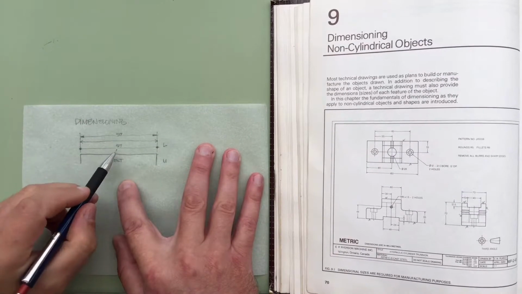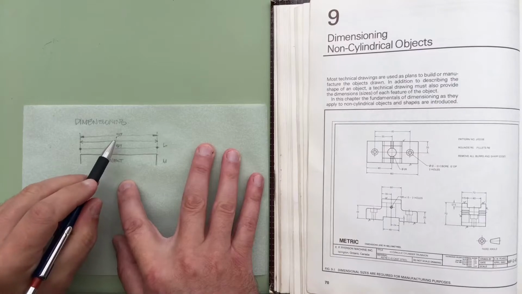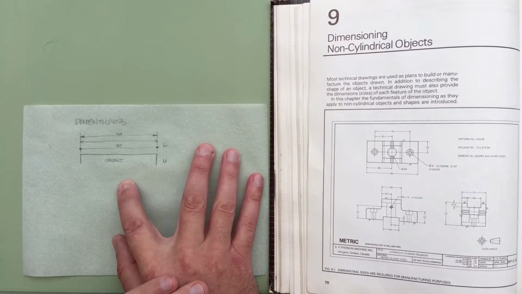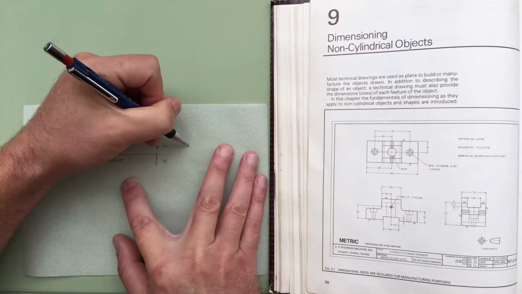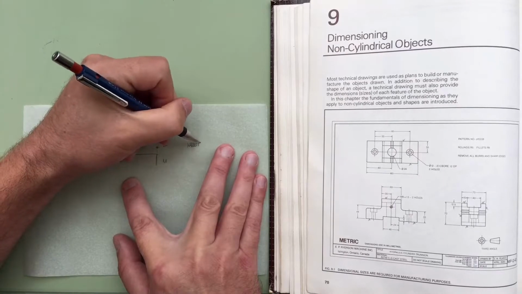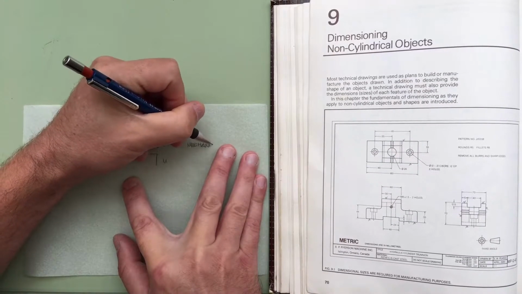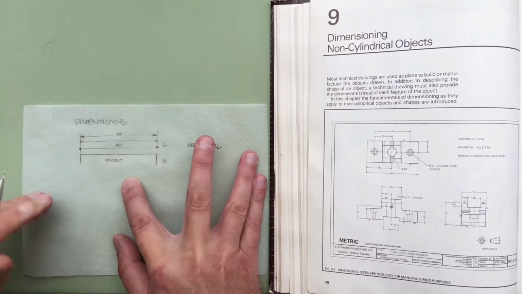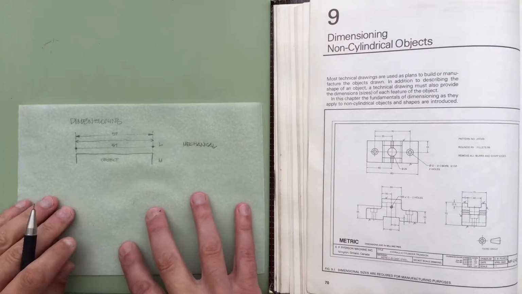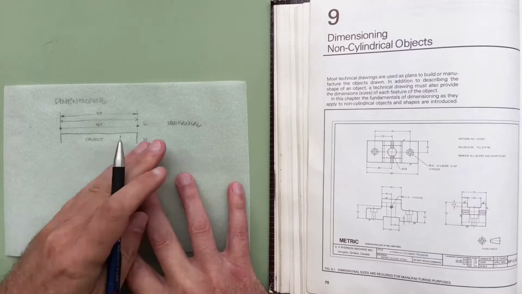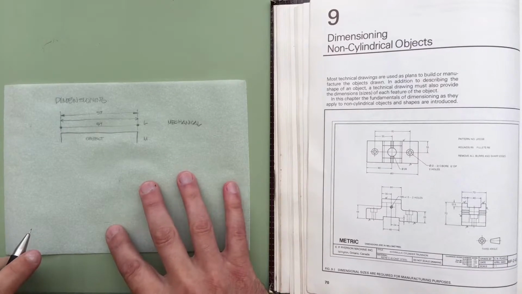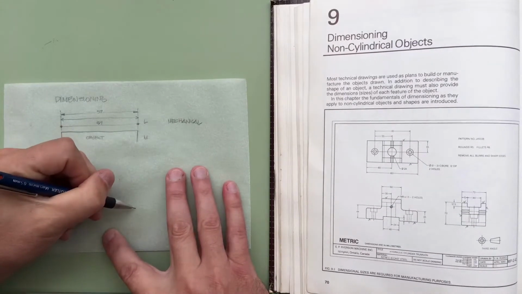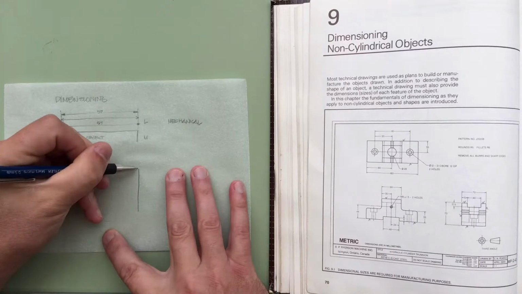It can either be just above the dimension line or in line with the dimension line, and both of those are acceptable. So this would be mechanical modes of drafting. Now, that's when we are dimensioning horizontally. If we are dimensioning on an angle or dimensioning vertically, some other rules apply.